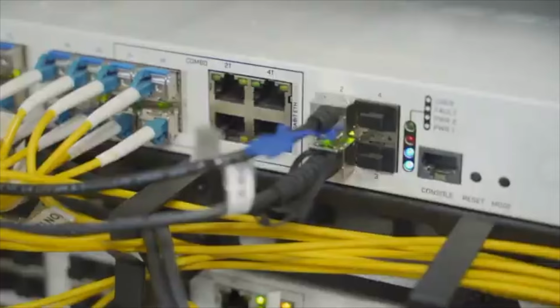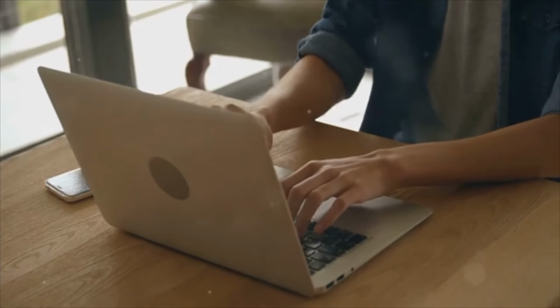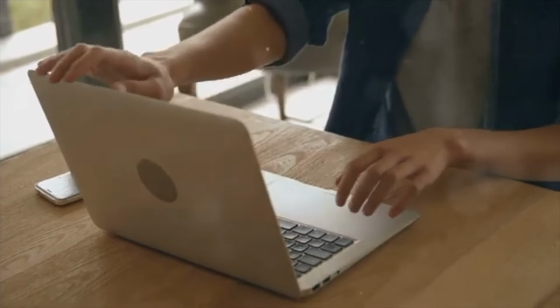Don't worry, it's not as complicated as it sounds. The first one is the local area network. Think of it like your home Wi-Fi. It connects all your devices, your phone, laptop, smart TV, everything.